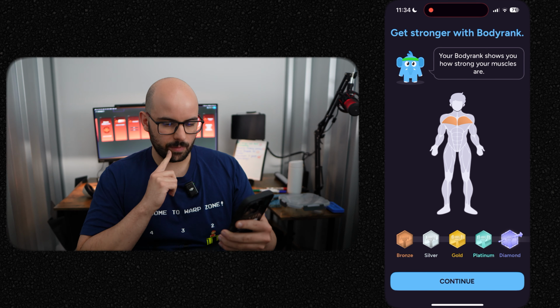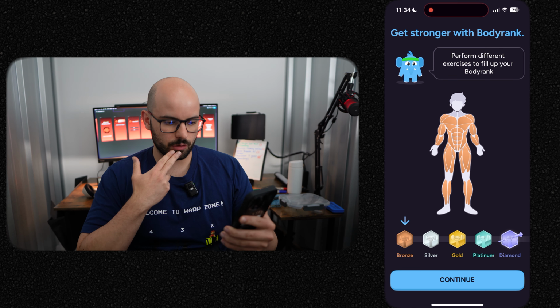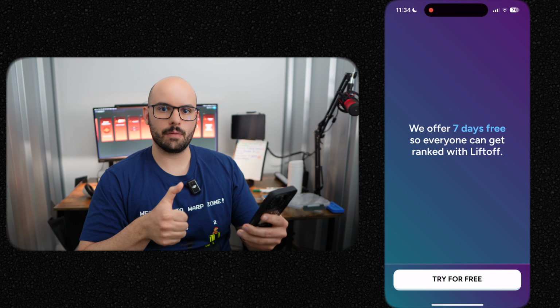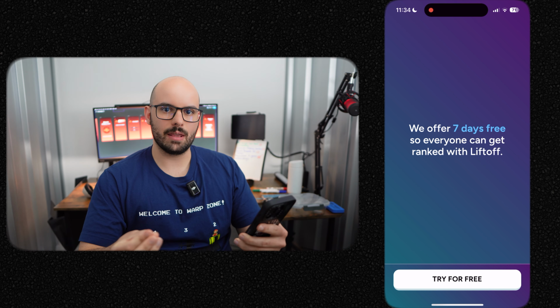It shows you what your rank is even before you use the application, which is a great thing, I think. Then it tells me how I can level up and increase my rank in all of these applications. I like how they so clearly tell you that they're going to offer you 7 days for free, and the button says try for free. I think that's something that I also need to make clear. That free trial, it's a no-brainer if you want to try the application.